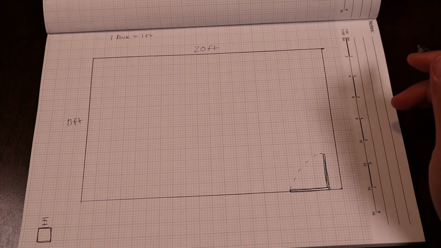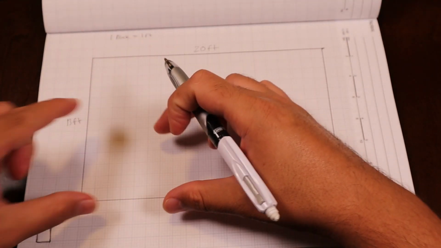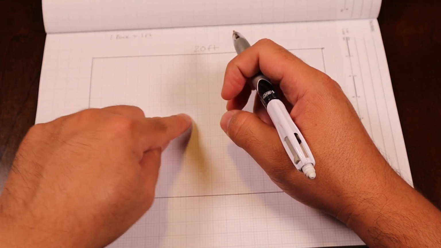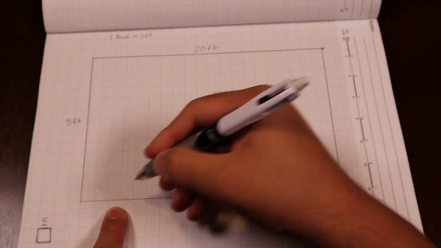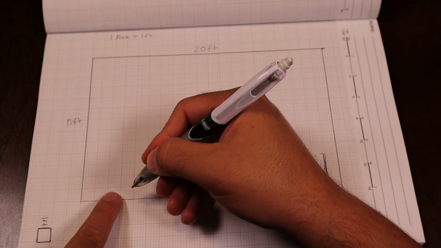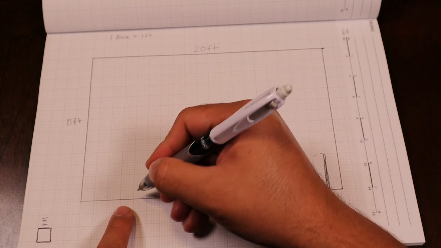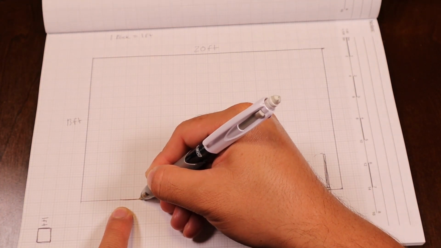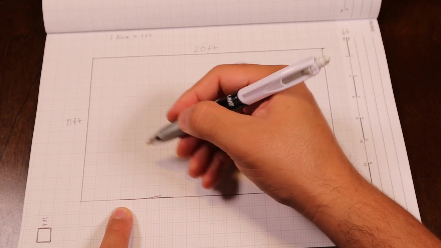Next, I'm going to draw a bed. I would like to have a bed in this area. I want to make sure there's space around the bed to walk around the bed. So the bed will be starting here, 1, 2, 3 blocks from the wall, or 3 feet from the wall. And the bed is going to be 4 blocks or 4 feet wide.